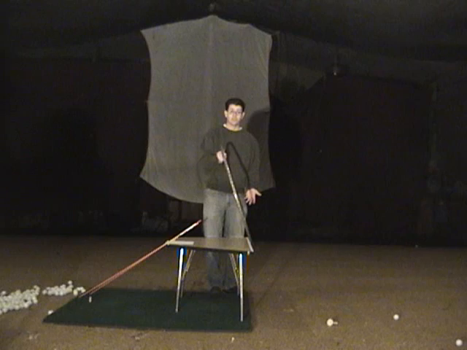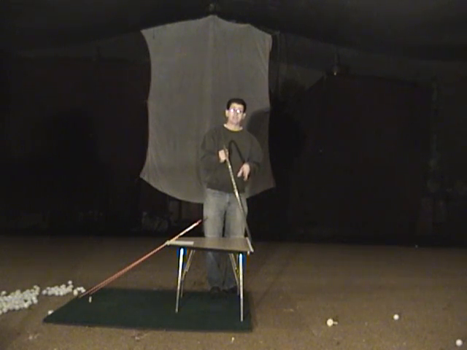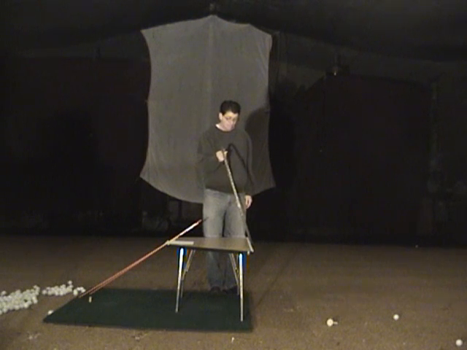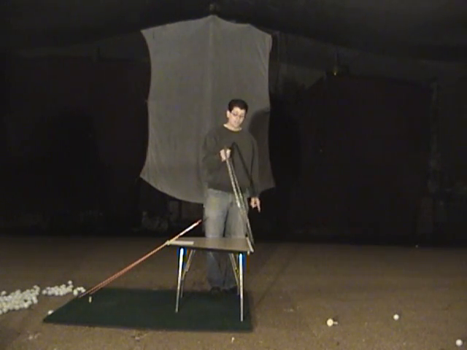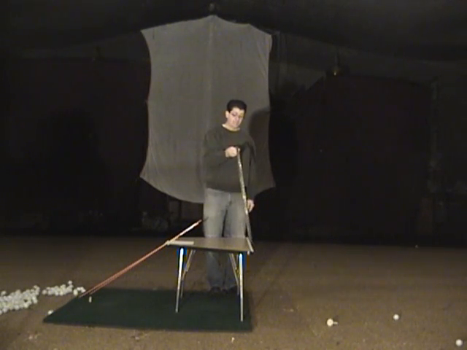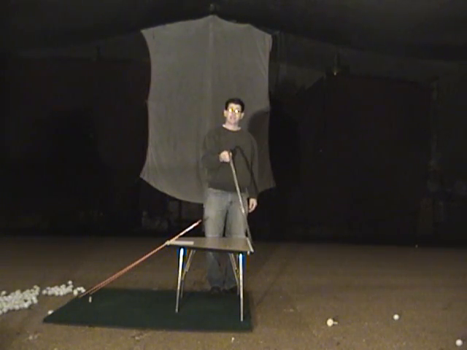For this discussion, we're going to use the adjustment to that based on the vertical swing plane and the angle of attack. What adjustment do we have to make to the horizontal swing plane to hit a straight shot based on the shape of the swing plane and the angle of attack?